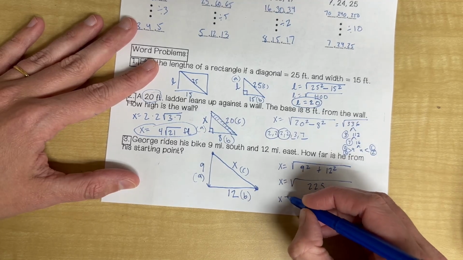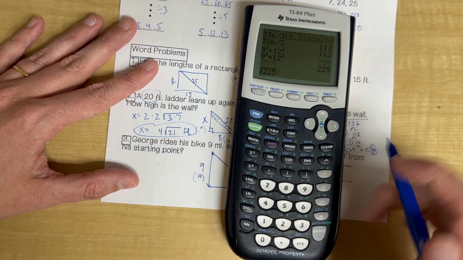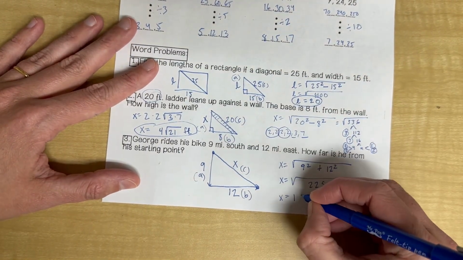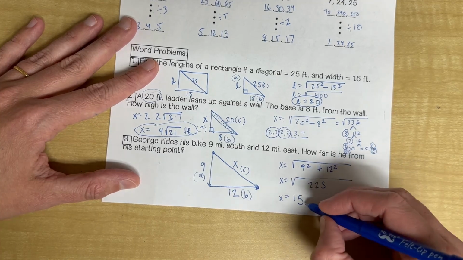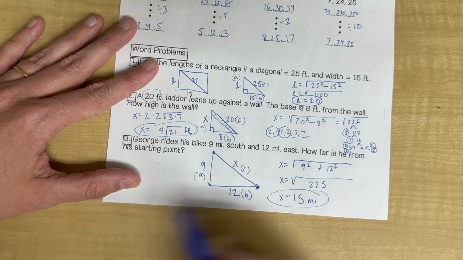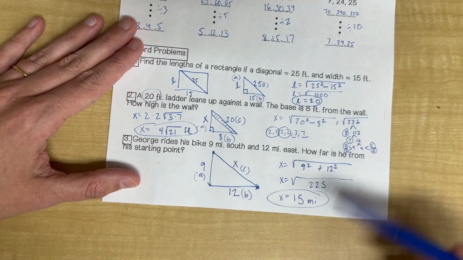The next thing I would do is check to see if I do square root of 225, does it come out to a whole number? And it does. It comes out to 15. So we are done. He is 15 miles from his starting point. But again, if it came out to a decimal like this one did, then you're going to have to break it down. And I want you to break down all of them by hand.